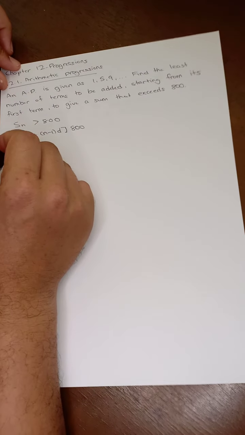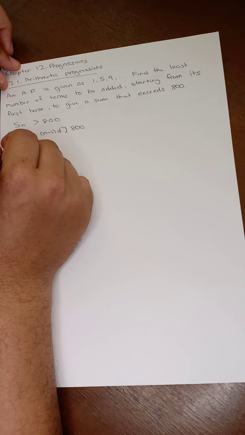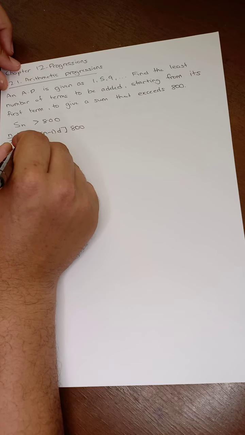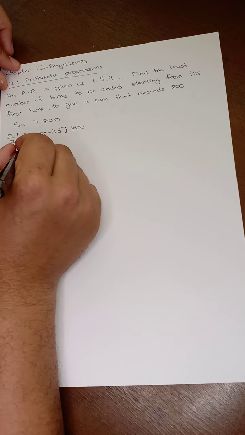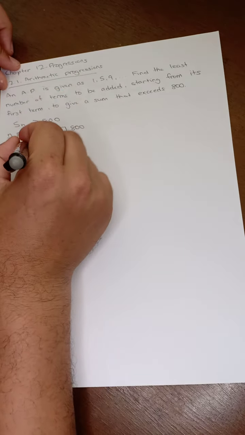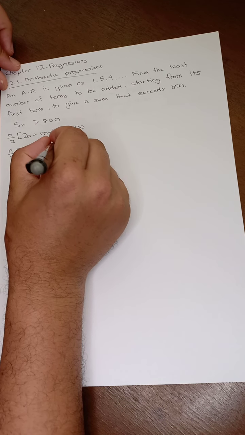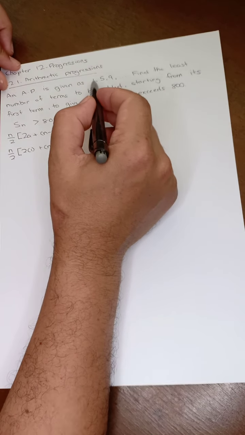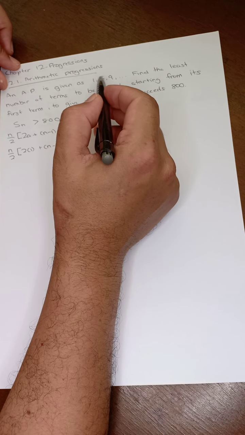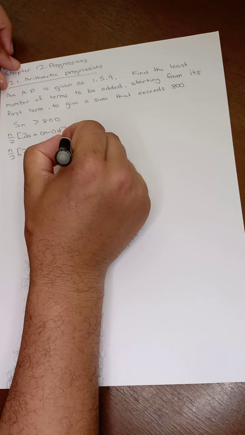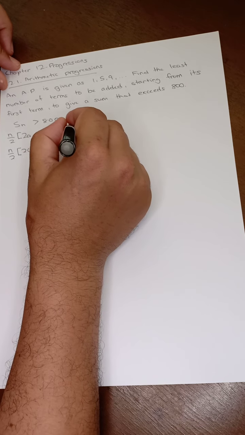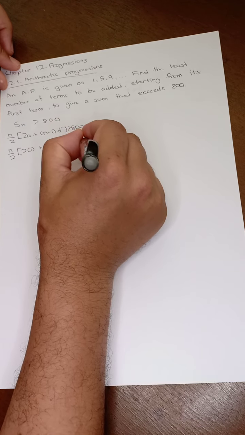We don't know the value of n, that's what we are going to find in this question. But we know the values of the others. 2a, we know a is 1, plus n minus 1, d, 5 minus 1 is 4, so d is 4, more than 800.